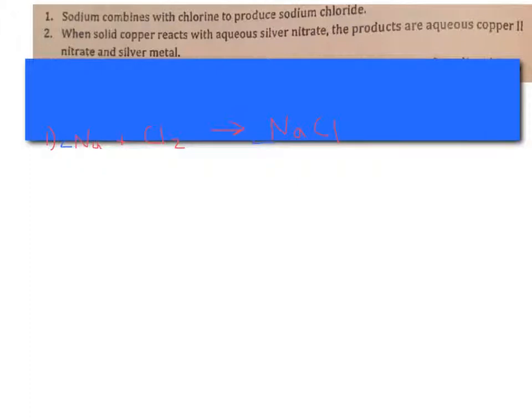So number 2, it says when solid copper reacts with aqueous silver nitrate. In that case, they want us to put the type of matter that it is. So solid copper with aqueous silver nitrate to produce aqueous copper 2 nitrate and silver metal. This is a reaction we have done already in class.